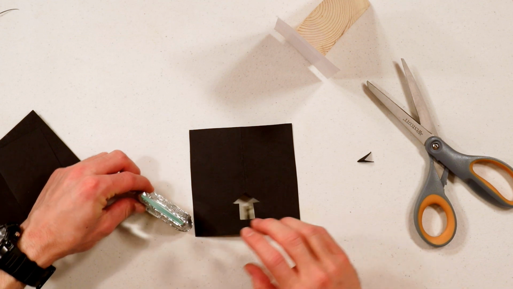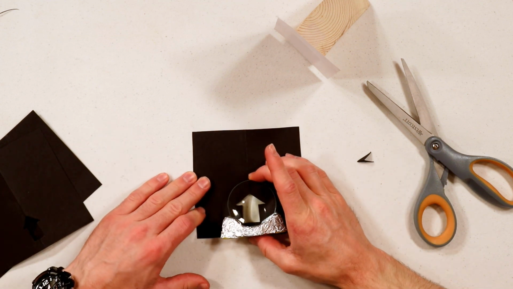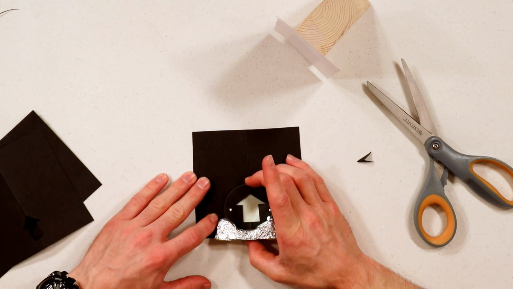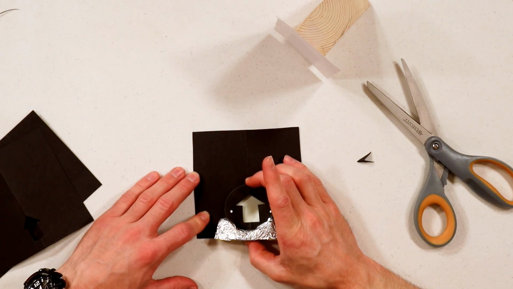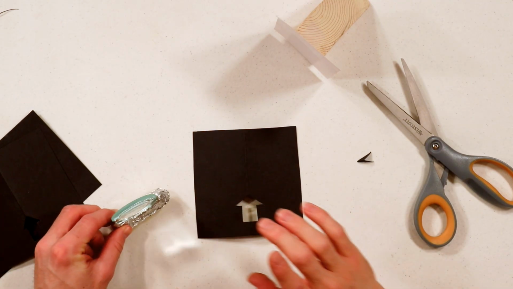And now we can just check and make sure that it's at the right height for our lens. So if I line that up just like that, that looks pretty good. I think that will work just fine. Now we need to measure the focal length of our lens.